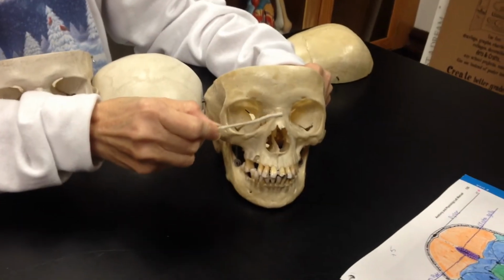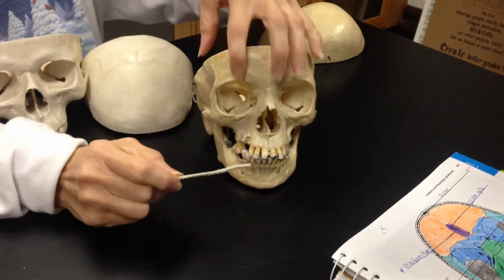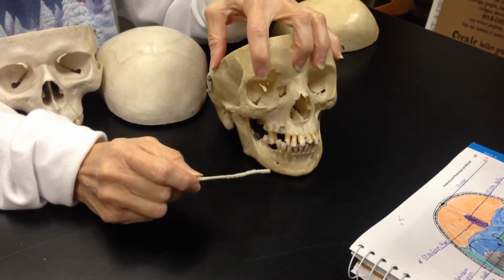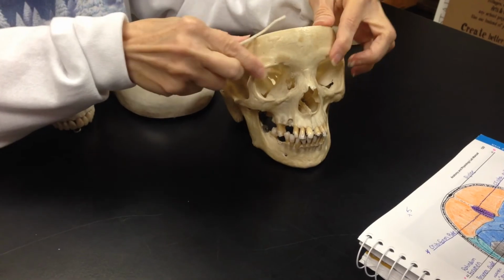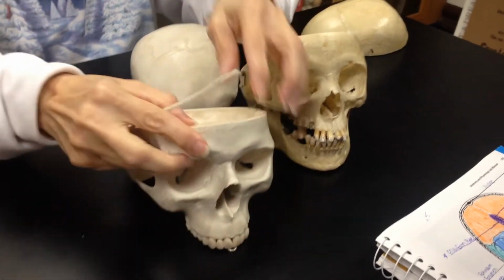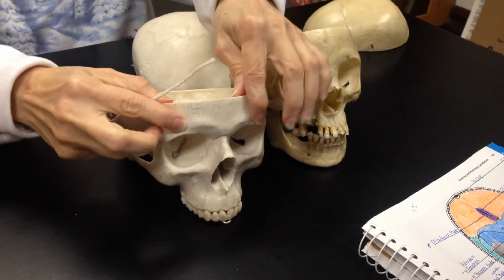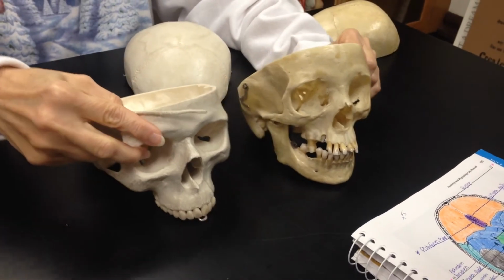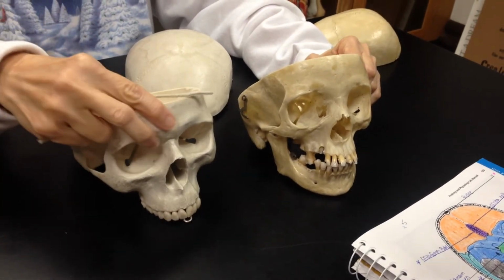Okay. And this is a female skull, so she doesn't have those big tuberosities up here, but this is the male. And see, his is sticking out further. So that's one difference between a male and a female.